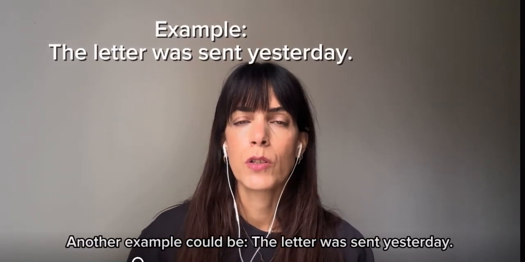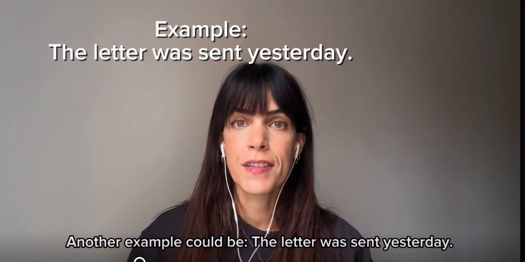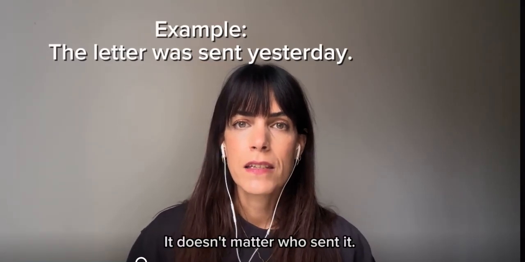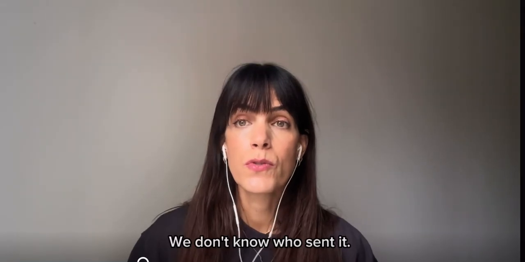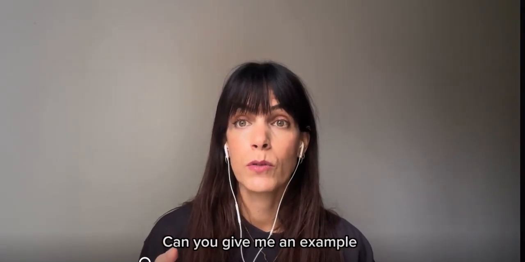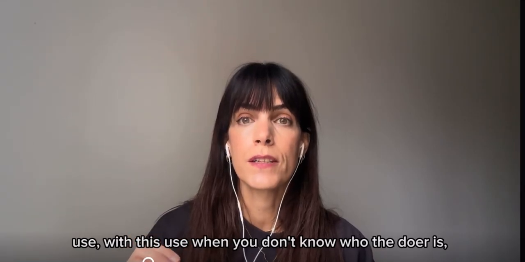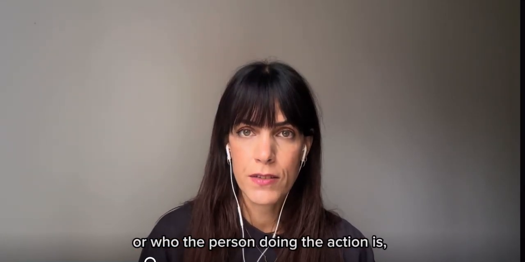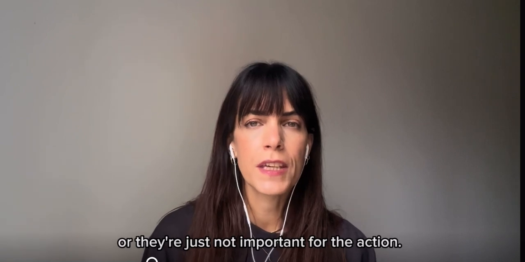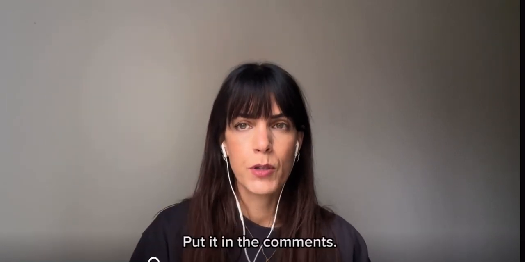Another example could be: the letter was sent yesterday. It doesn't matter who sent it. We don't know who sent it. Can you give me an example with this use, when you don't know who the doer is or who the person doing the action is, or they're just not important for the action? Can you give me an example? Put it in the comments.